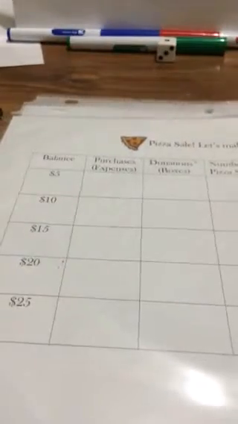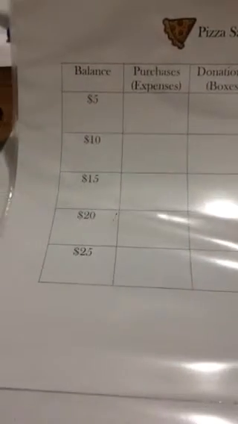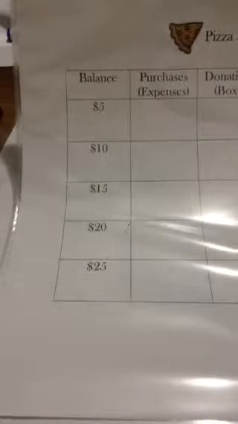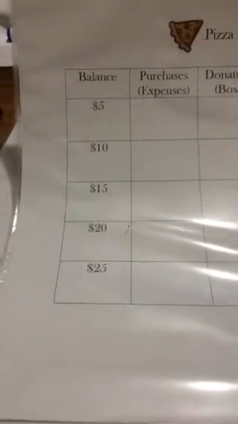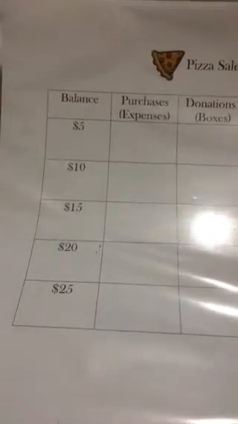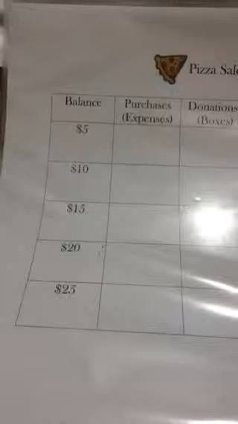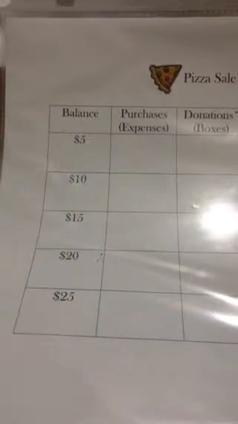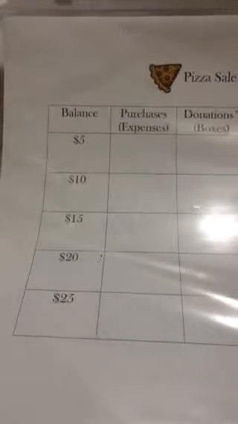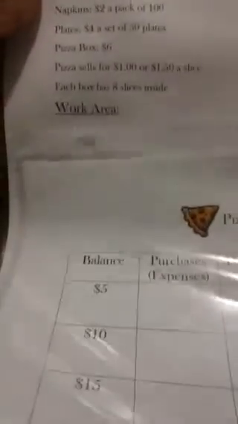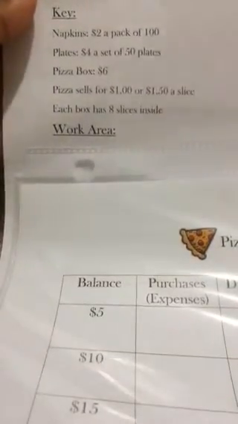Now I'll begin by explaining the different components of the chart. The first column of the chart is the balance. The students will begin with $5, $10, $15, $20, or $25. The next column is the purchases or expenses. This column allows the students to use their beginning balance prior to having the pizza sale to buy things such as napkins, plates, or additional pizza boxes to sell. And those prices and amounts are in the key in the other worksheet.